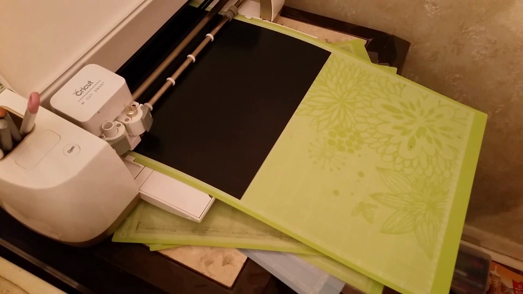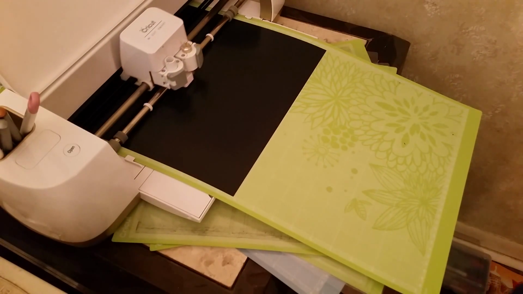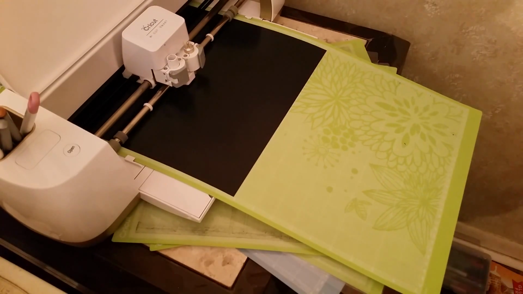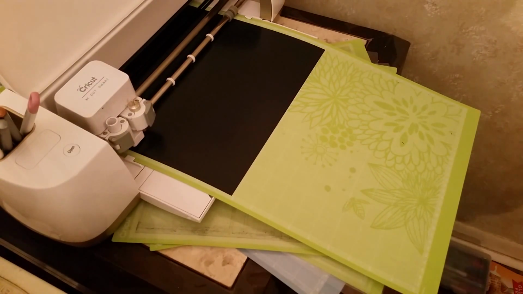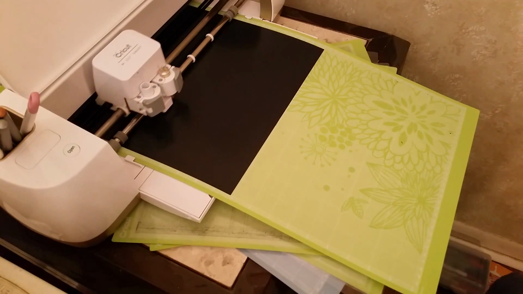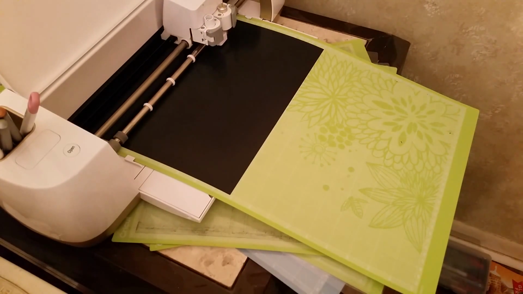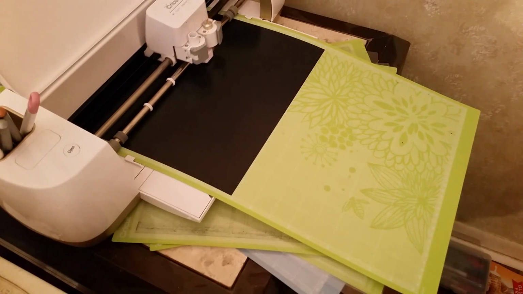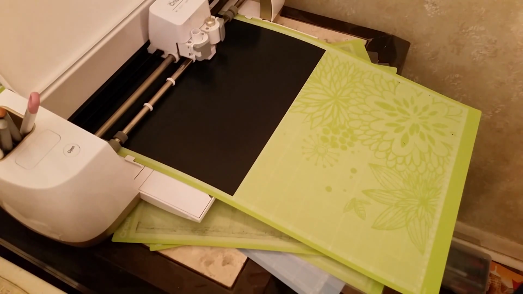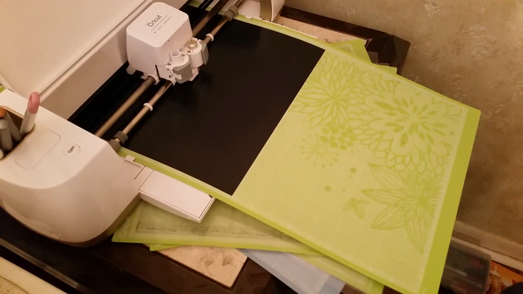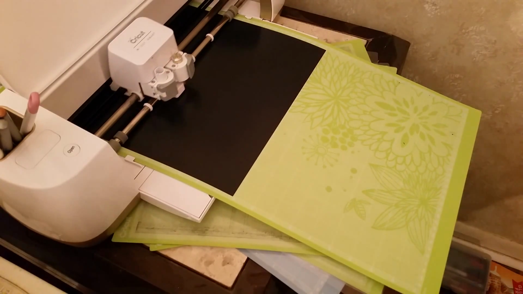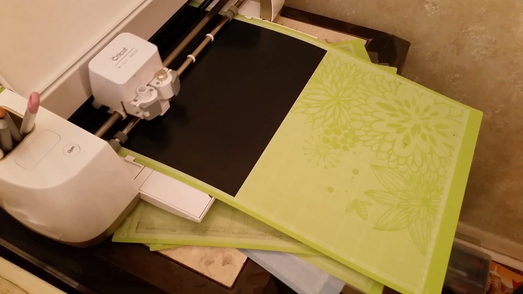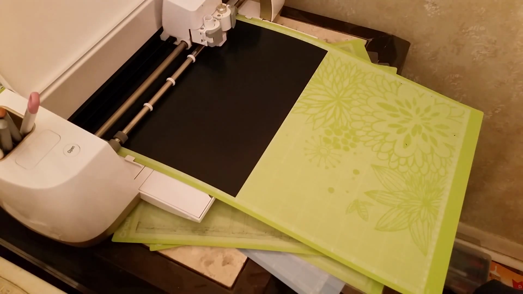He also has glitter HTV. However, it's a 9 by 12 sheet instead of the 12 by like 15 sheet, I think it is. But I have had no problems with his vinyl, and it all seems to adhere well, and I haven't had any cases where I've gotten some really old vinyl and it doesn't want to work. So if you're new to Cricut and new to vinyl like I was, give them a try.